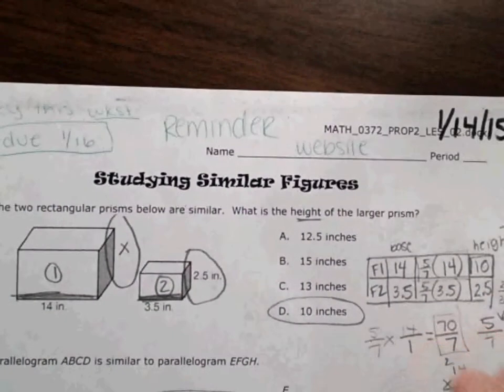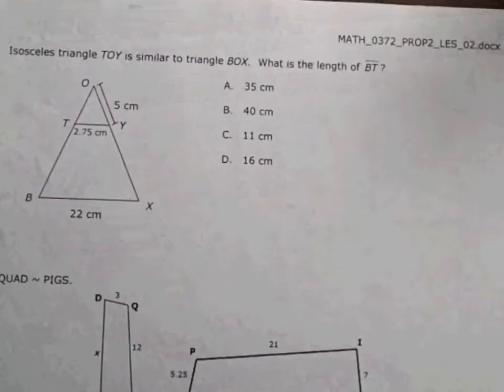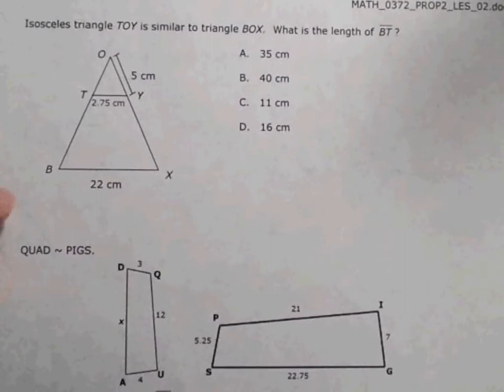Alright, today I'm going to talk to you about studying similar figures. I gave you the answers to 4 and 5, and if you don't see them, they're on the pictures beneath this video. Let's go to 6.